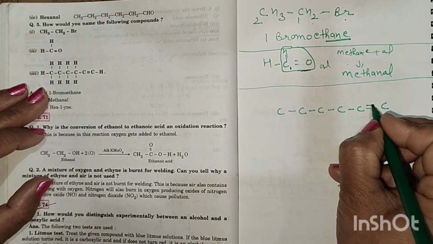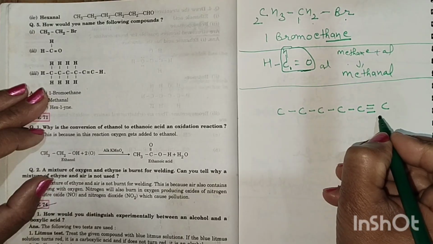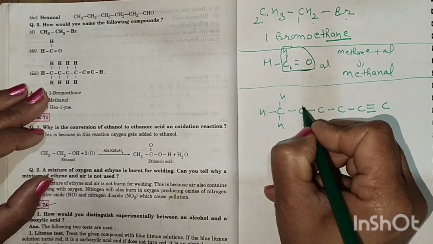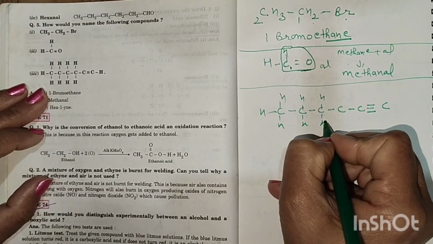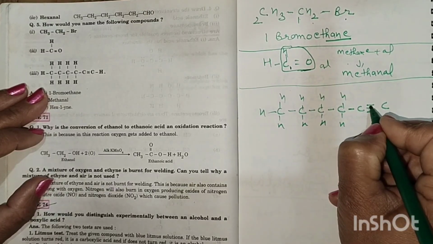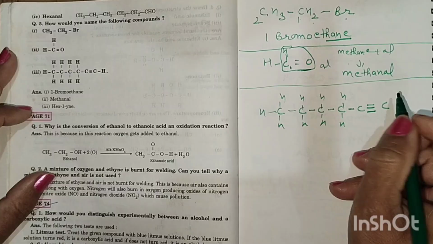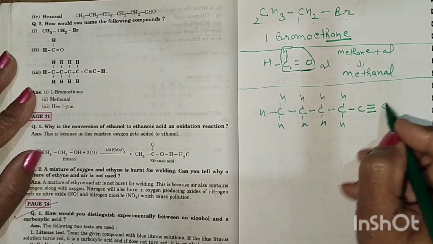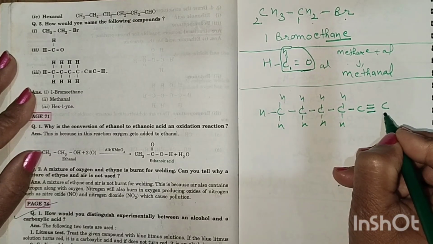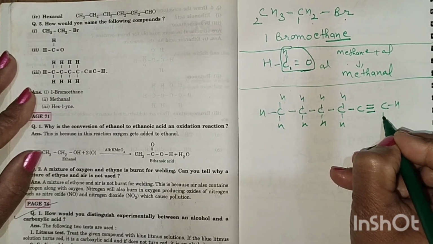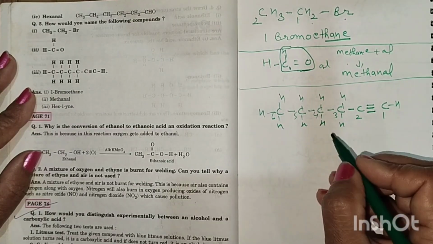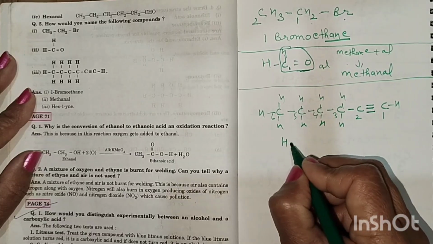Now next is a chain of 1, 2, 3, 4, 5, 6 carbons, and this carbon has the triple bond. This carbon has the triple bond and the remaining have single bonds. We will give the numbering starting from the side of any group or bonding, triple bonding or double bonding, on a priority basis. Now mark from here 1, 2, 3, 4, 5, 6. It means it is hexane.